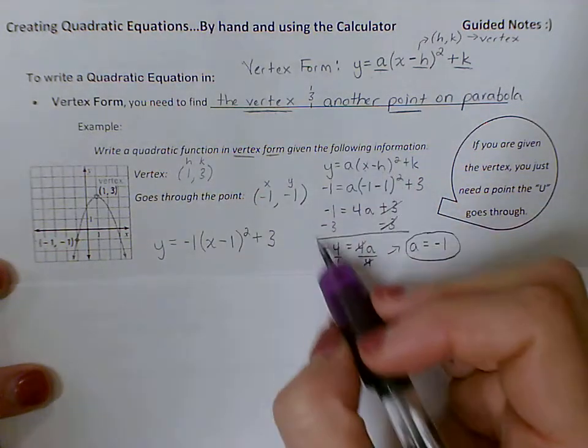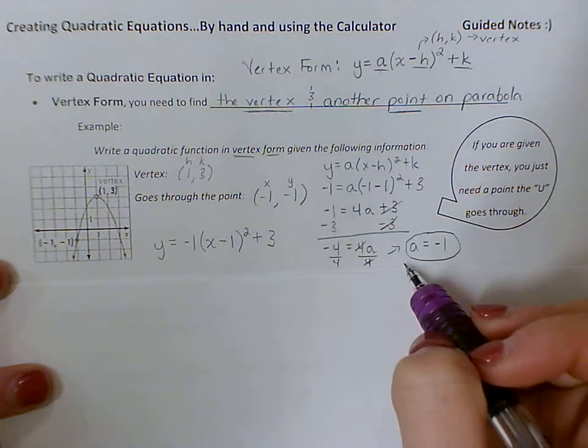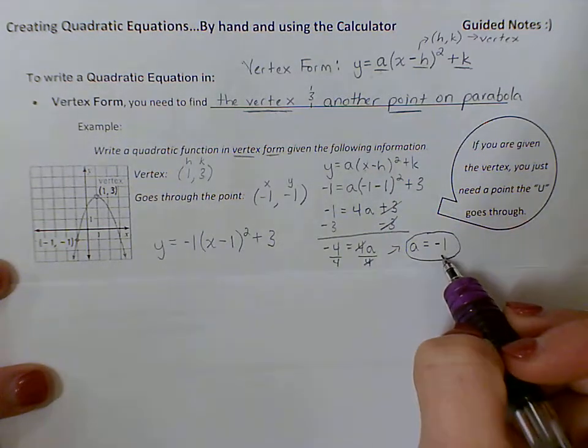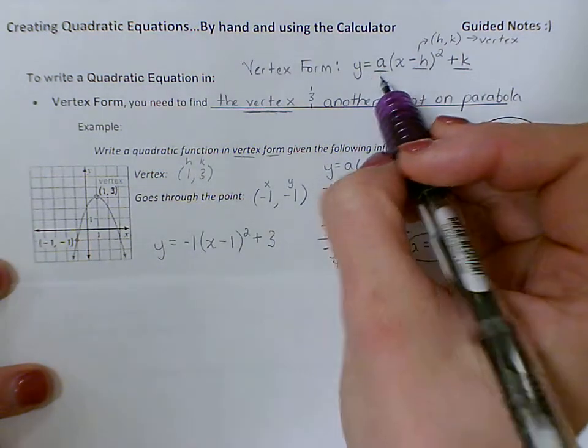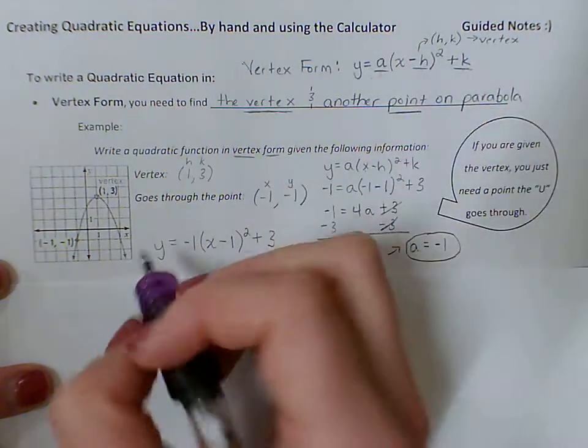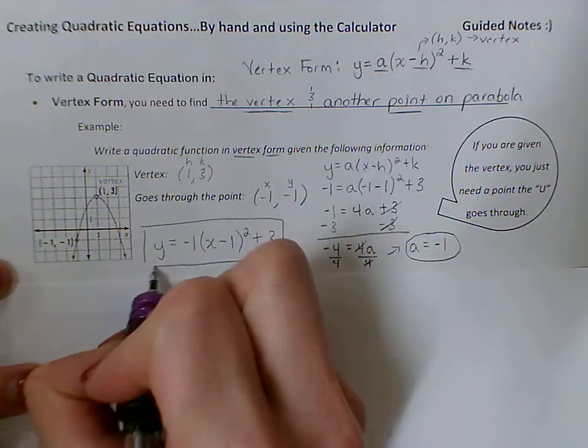So the whole reason you go to the side and do this is just to find that number up front. So once you find that number up front, then you go back and you just plug in those three things. And there you have your vertex form.